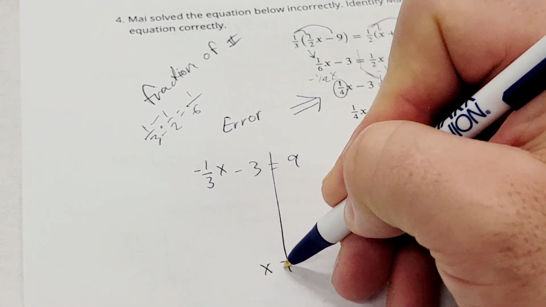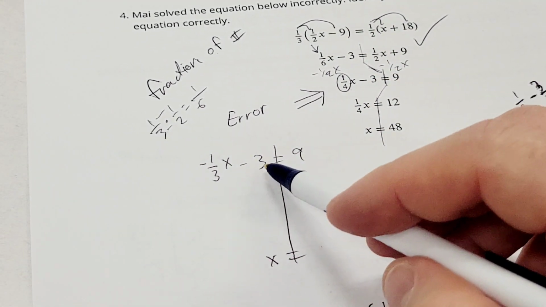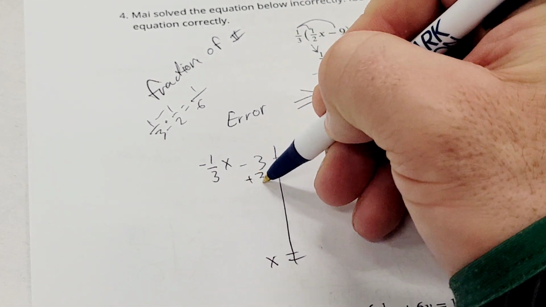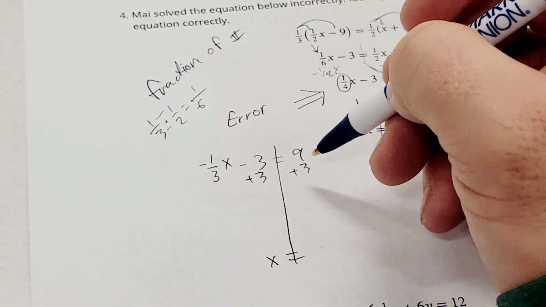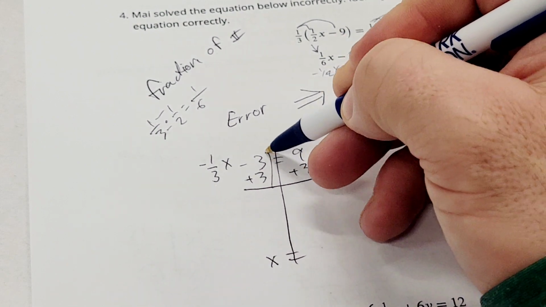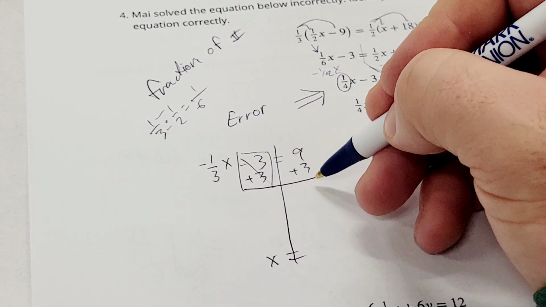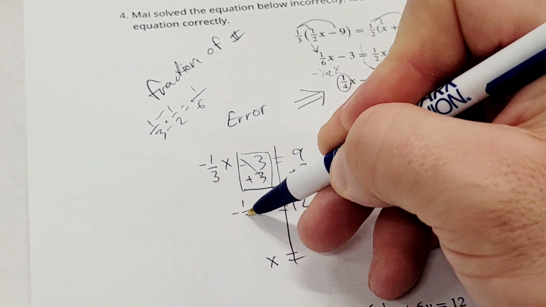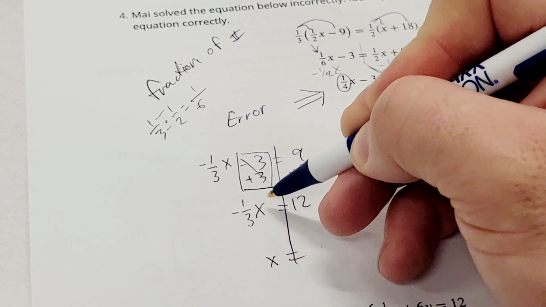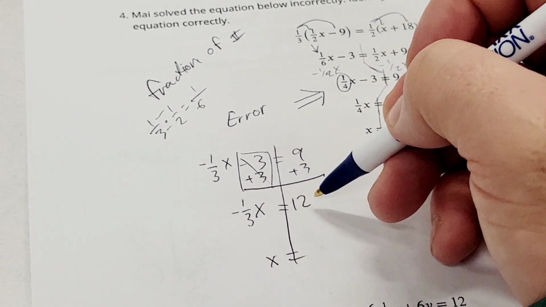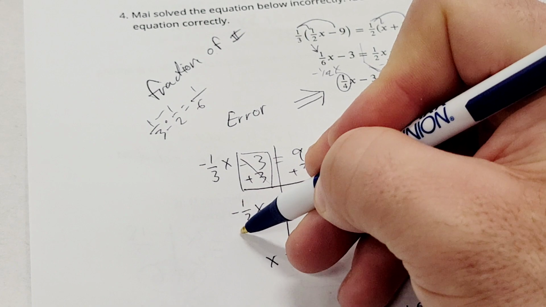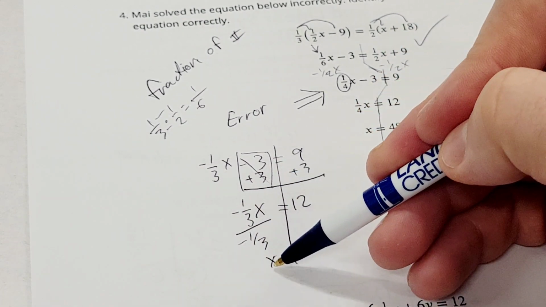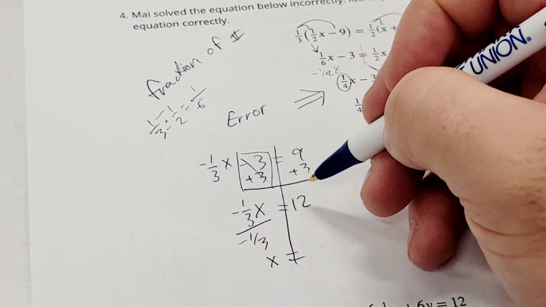So again, I want x equals. So I'm going to take my non-x off the left. I got to start canceling out everything else I see here. So plus 3, okay, that cancels. 9 plus 3 is 12. Negative 1/3 x equals 12. So I'm going to divide by negative 1/3 because I want that to be 1x. So we divide.